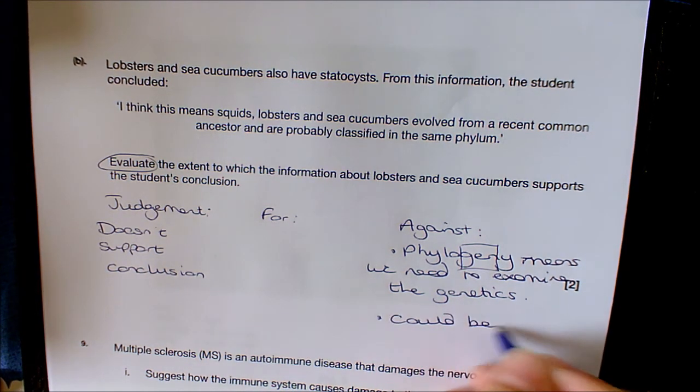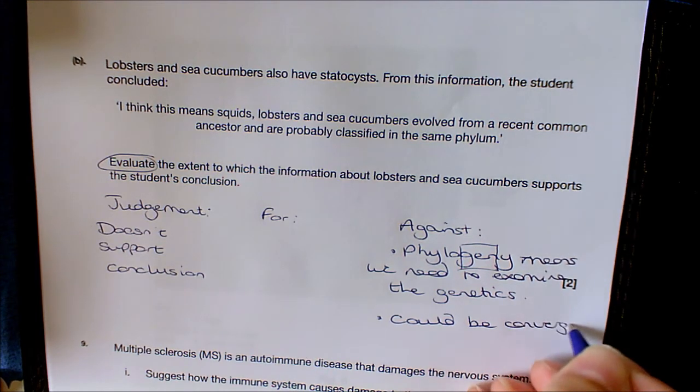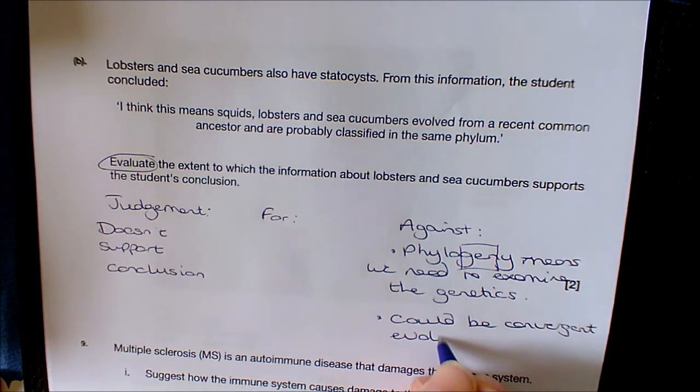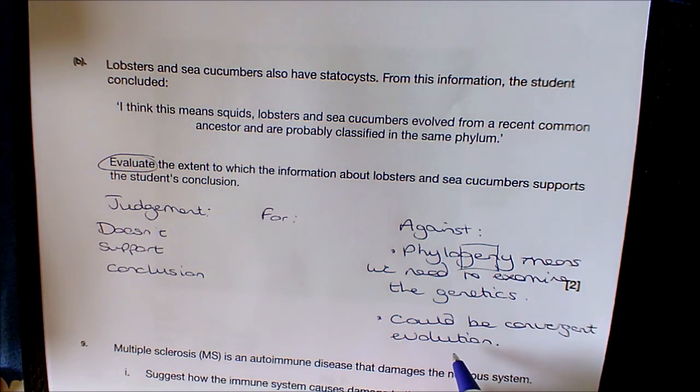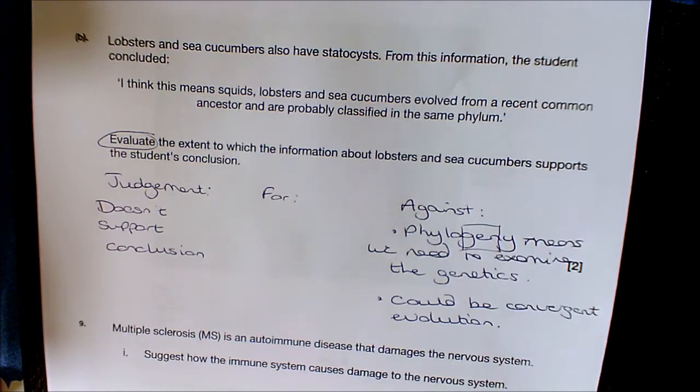Now, convergent evolution is when features appear in different species without there being any common ancestors. So if you think about wings, for instance, bats have wings and birds have wings, but their wings didn't evolve from the same ancestor.